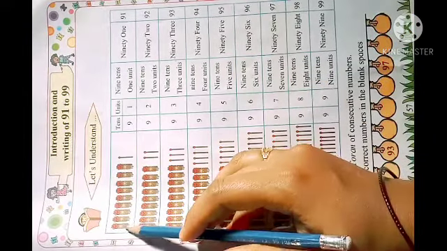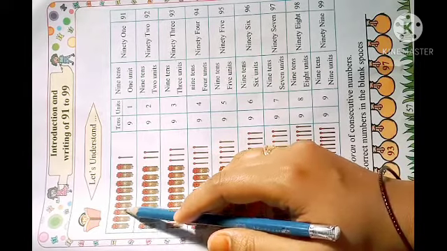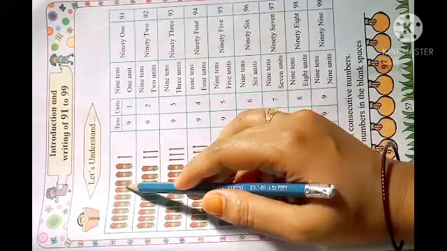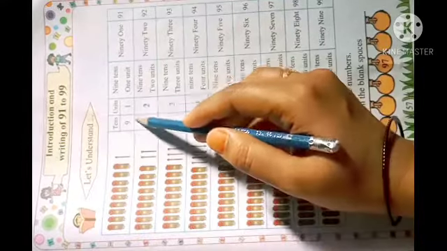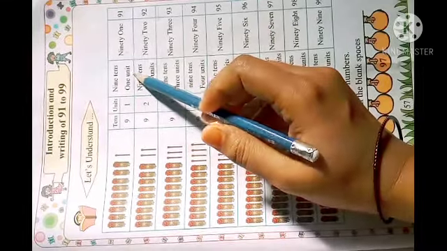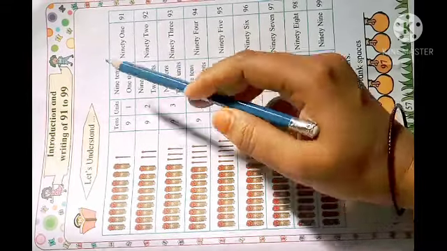This is tens bundle. How many bundles? 1, 2, 3, 4, 5, 6, 7, 8, 9. 9 tens bundle and 1 unit. 9 tens, 1 unit, 91.